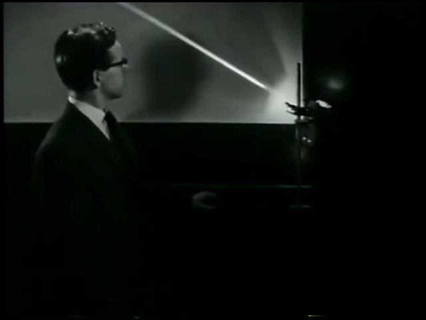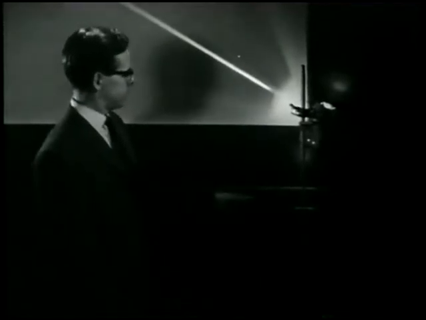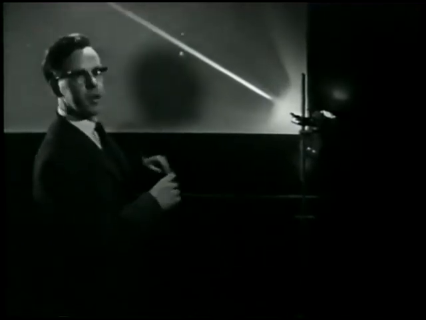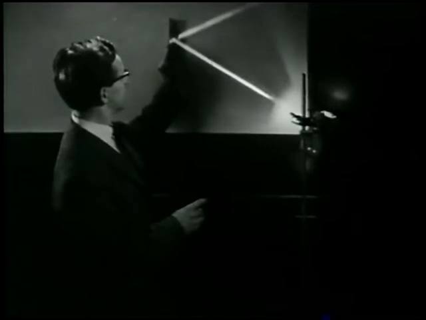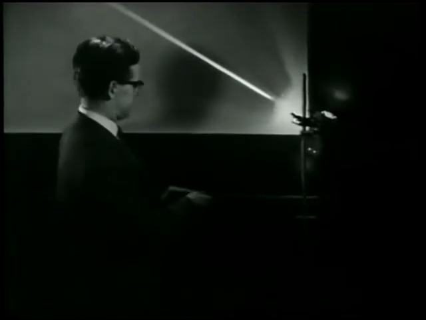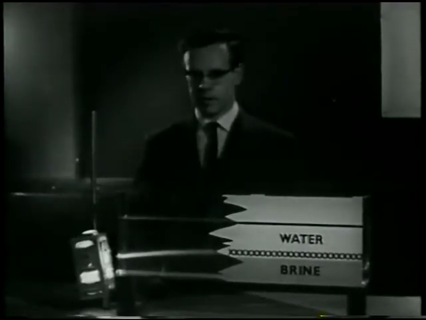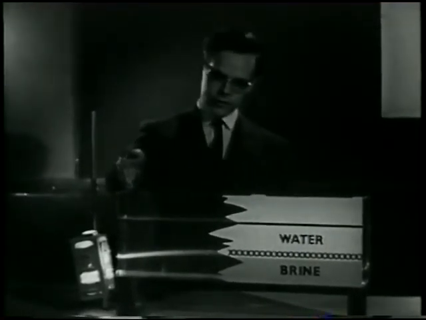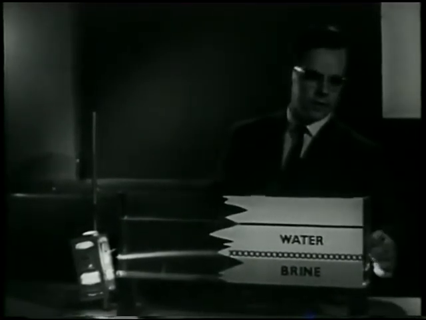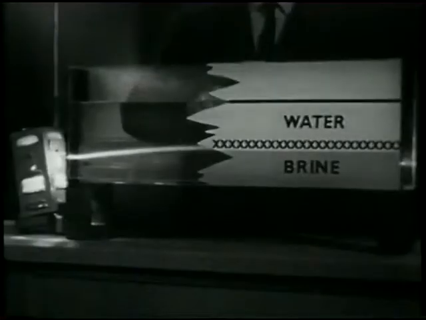But first, we see something of the property of light by casting a strong beam from this quartz iodine lamp onto a white sheet of paper. It is evidently straight, and it may be reflected using this mirror. Light may be bent by passing it through this tank. Water at the top, brine at the bottom, and in between a layer of intermediate density.